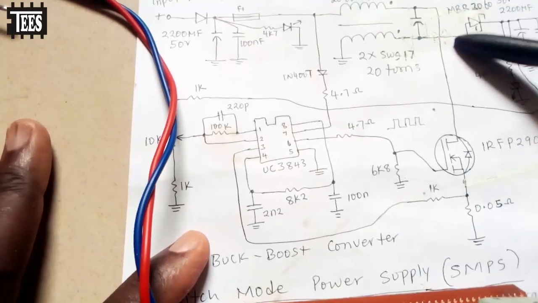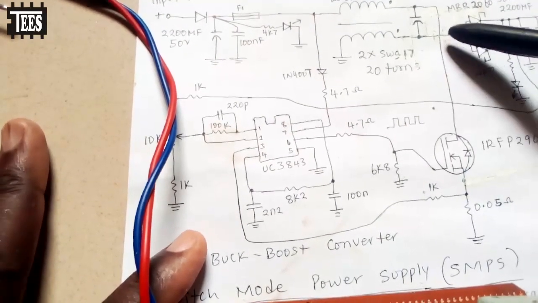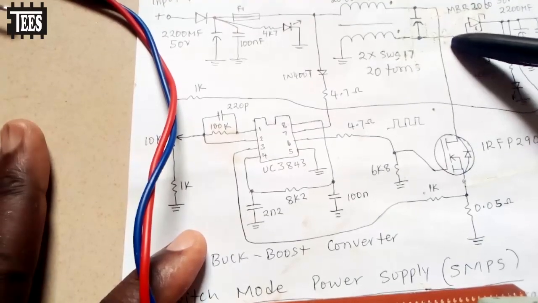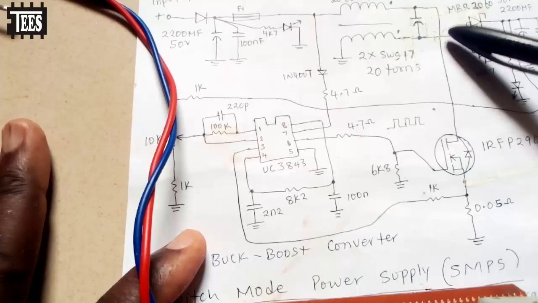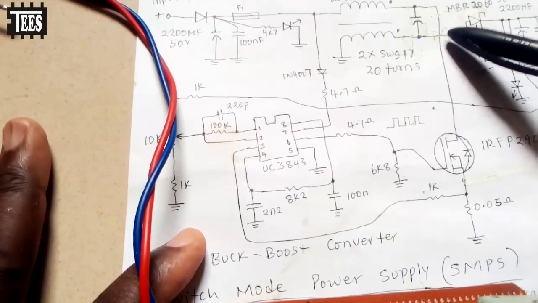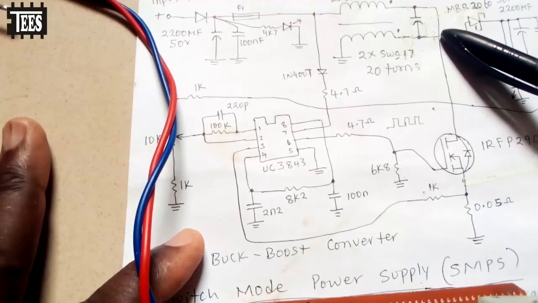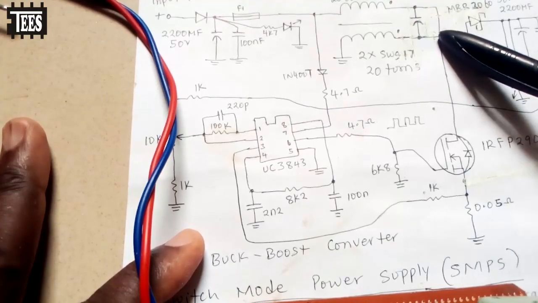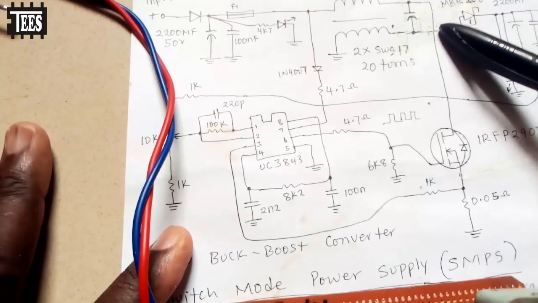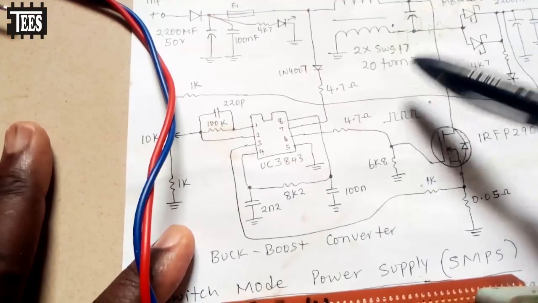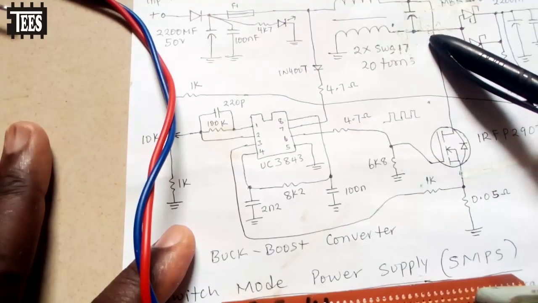Now you can't get DC at this point. You're having alternating, the voltage is pulsating. We call this pulsating DC, on and off, on and off. So it's a pulsating DC we have here. So we need pure DC. You understand? We need pure DC. The pulsating DC is running at the frequency of this PWM, so it's a very high frequency.